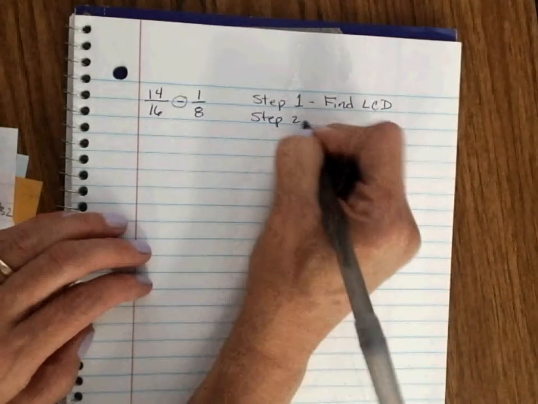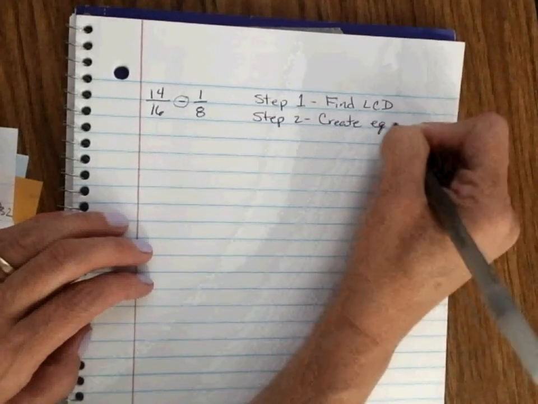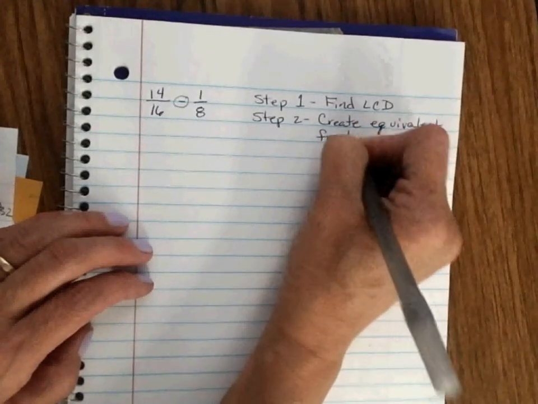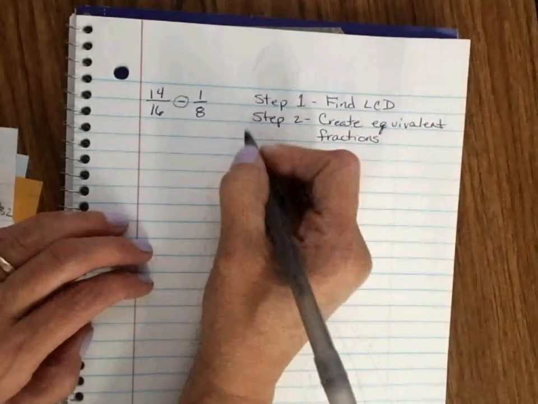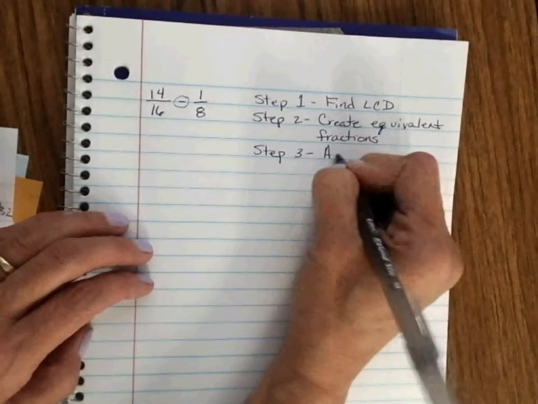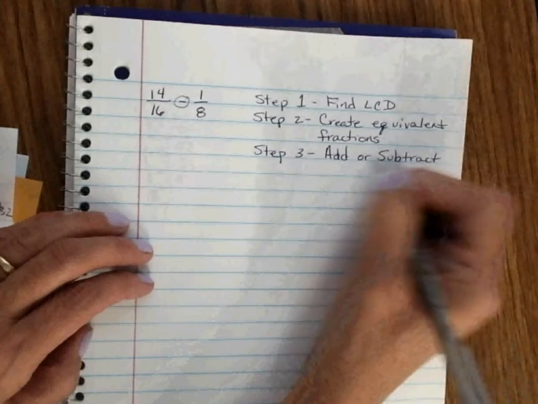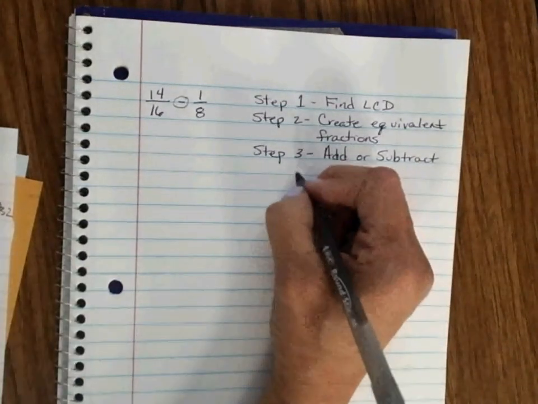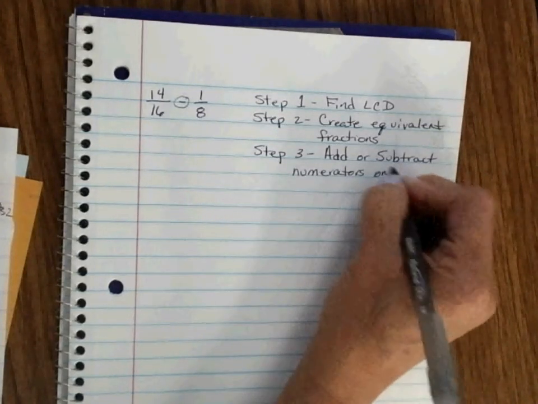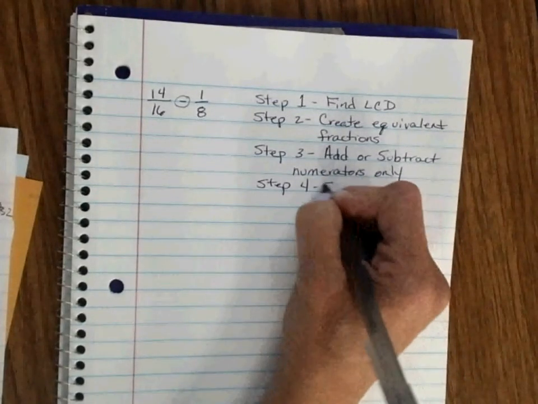You're going to create equivalent fractions. Now add or subtract, and in this case is subtract. Numerators only, remember. And then, of course, step 4 is simplify if possible.